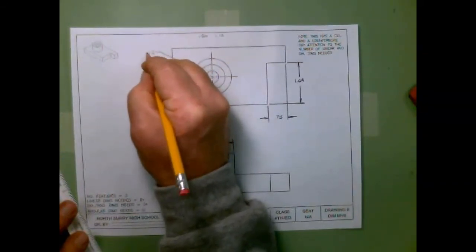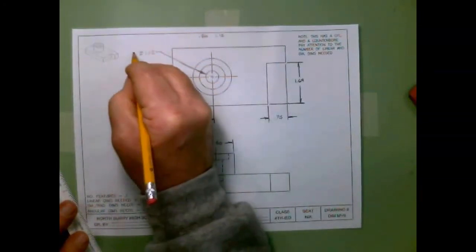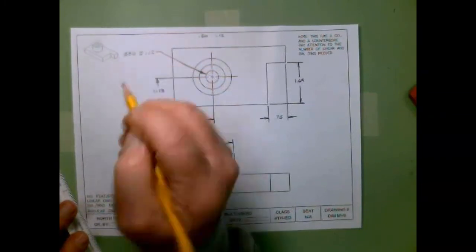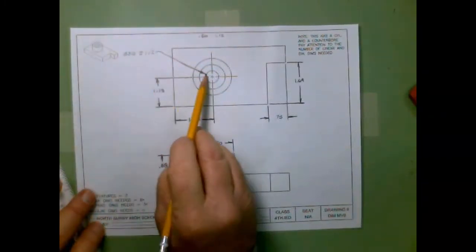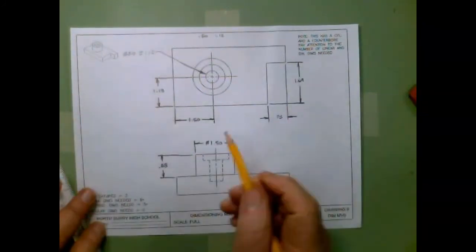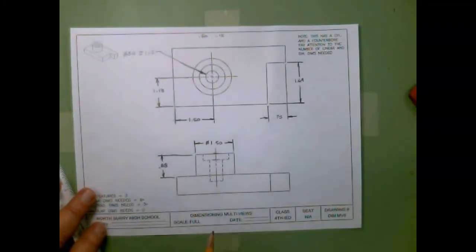The depth is always written second. There's the small hole information: a diameter of 1/2 inch with a depth of 1 1/8. Remember, that is measured from here, not here, because the drill bit hits there first. We're drilling that hole first.